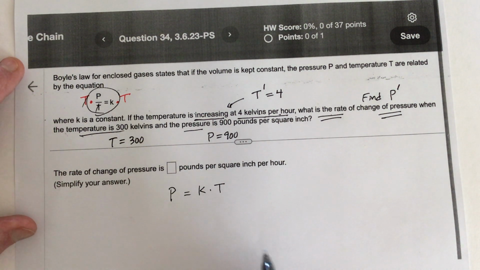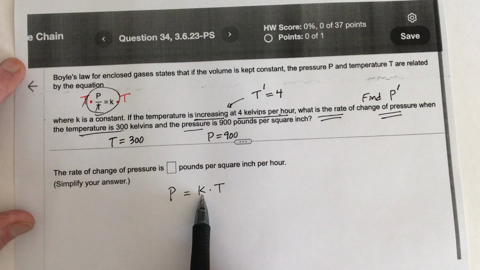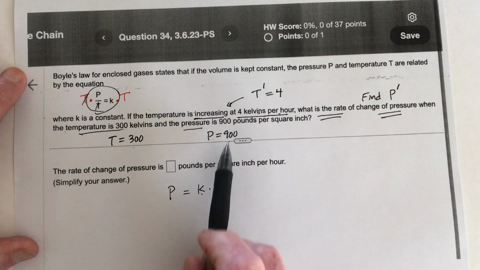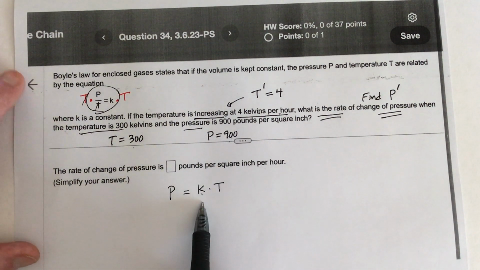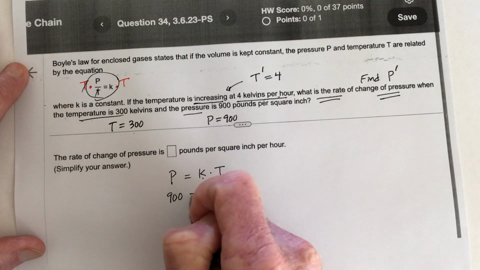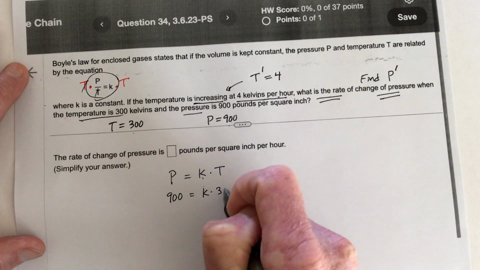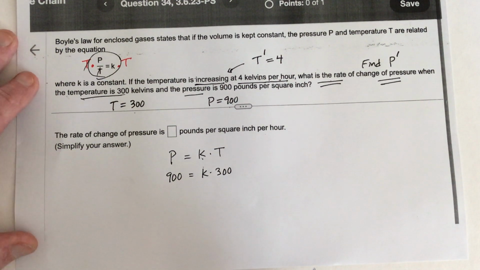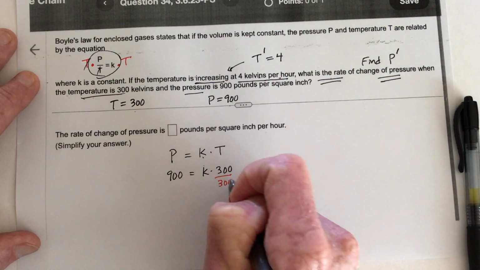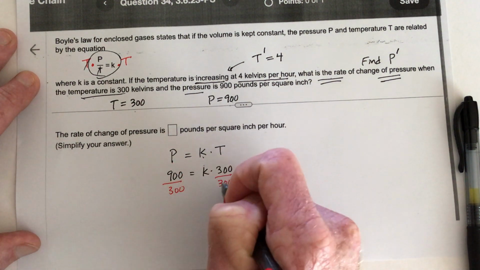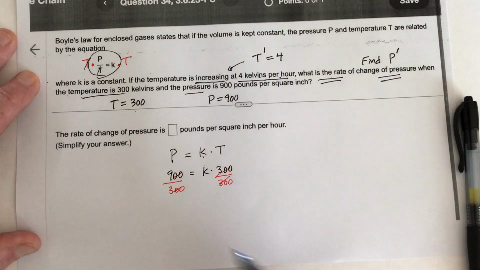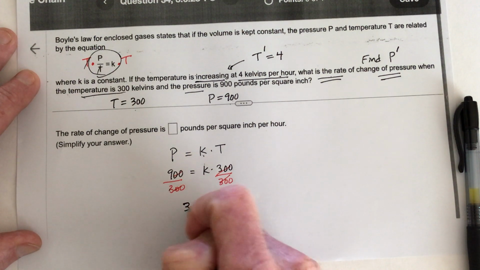Now the thing is, they didn't tell us what K is, but they are telling us what T is and what P is. So before I take the derivative, I'm going to do this algebra part so I can figure out what K equals. If you plug in 900 for the pressure and 300 for the temperature, then you can solve for K. All I need to do is divide both sides by 300. All these zeros are going to cancel, and K is 9 divided by 3, so K equals 3.